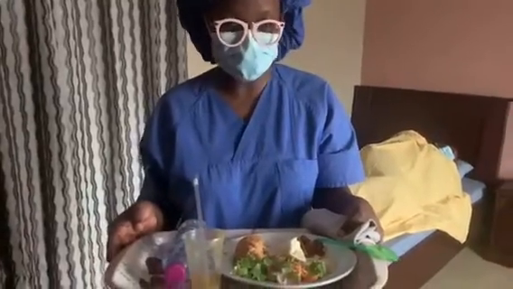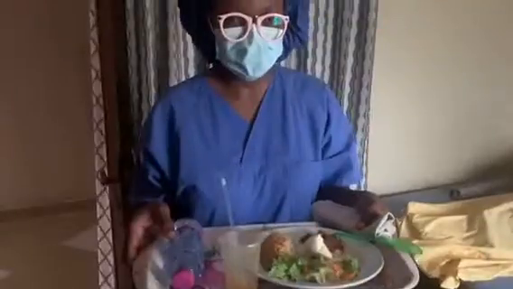So, as you can see, my patient ate about 75% of the food, so it means that the dietary plan was good in terms of intake. You then record input and output of food intake if necessary. You then send the leftover food to the canteen. You dispose of it as it's supposed to be. Wash your hands, sanitize.